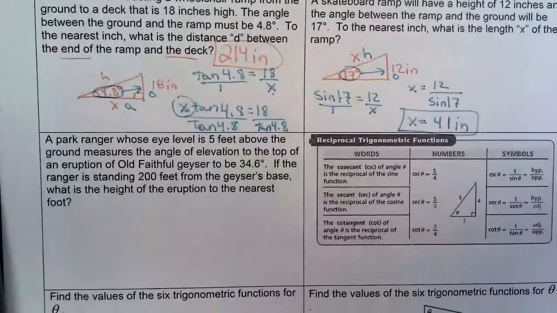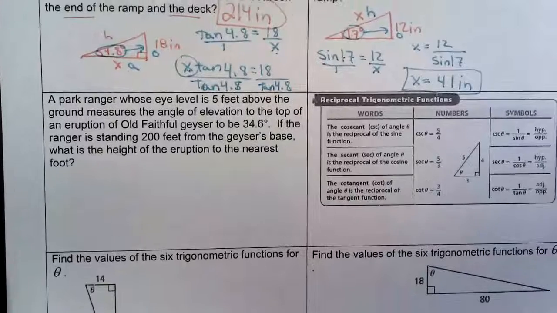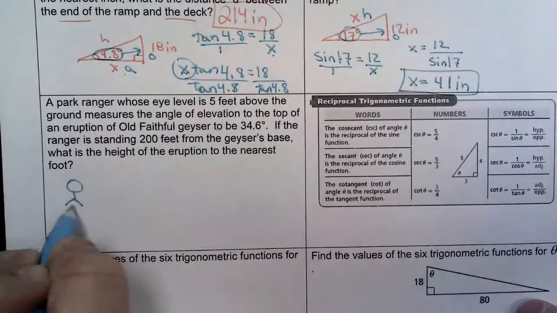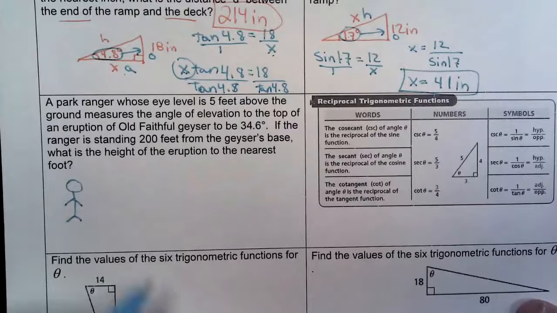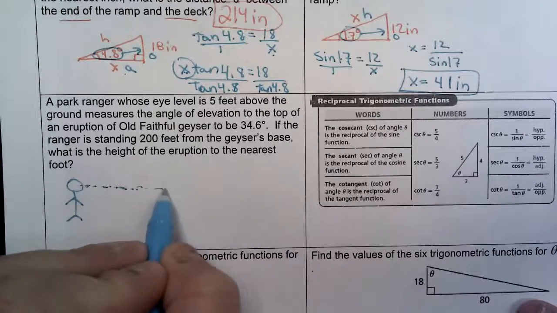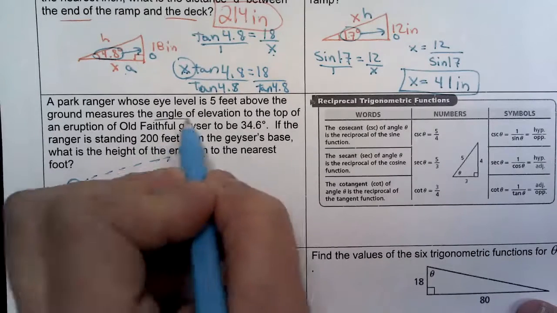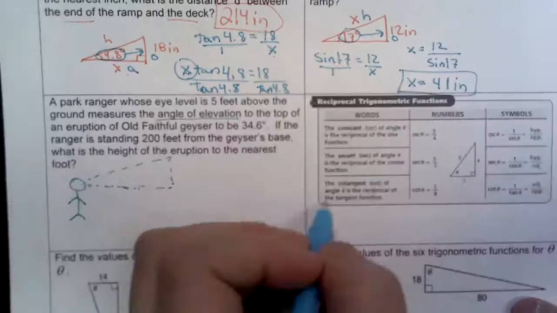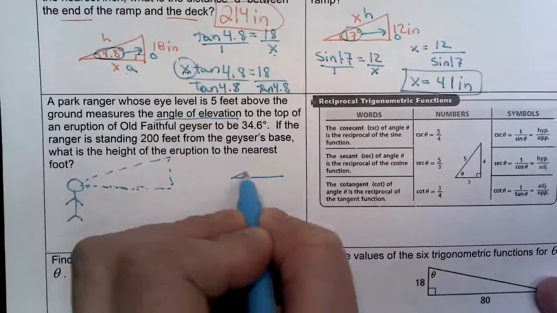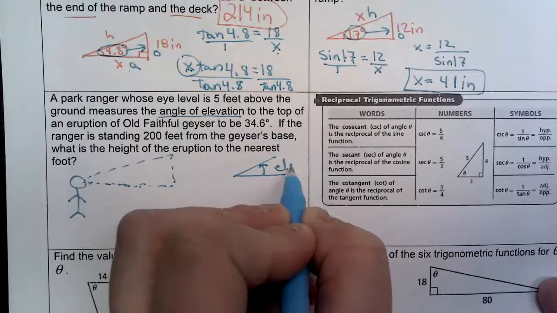All right, let's take a look at another one. This one's a little bit more difficult. I know it might not seem like it yet, but let's go ahead and take a look. All right, so here is a park ranger, and he is looking at Old Faithful. So he's looking at the top of the geyser. So it talks about an angle of elevation. So remember, you have two angles that we've talked about. We've talked about angles of elevation. That's from a horizontal going up.